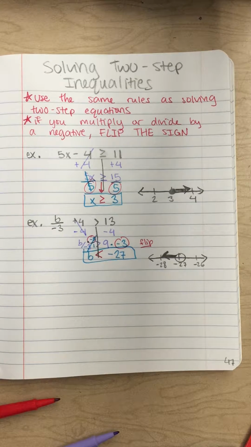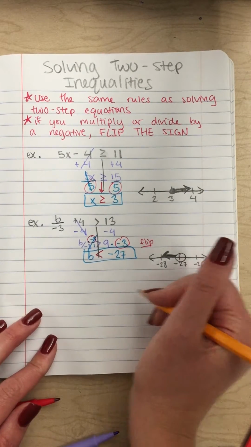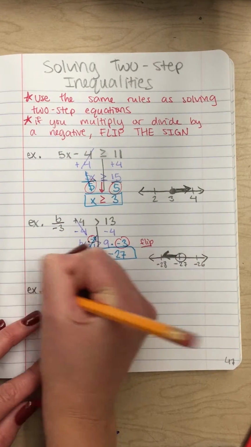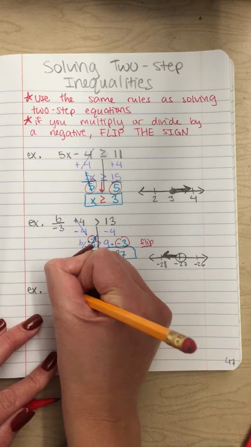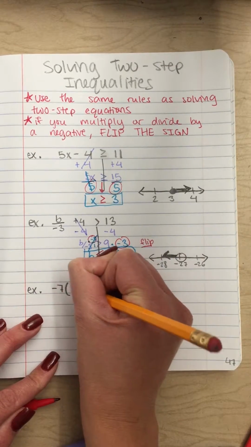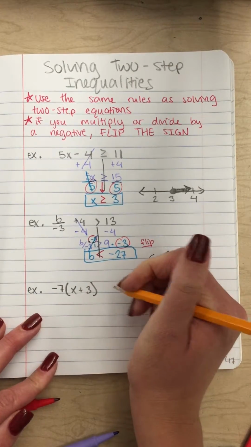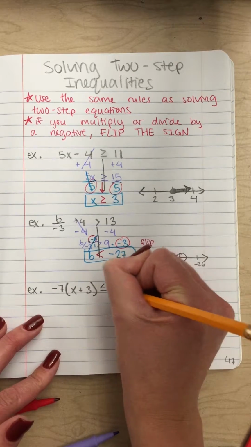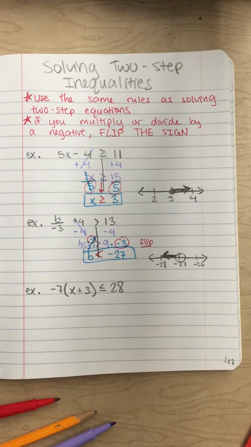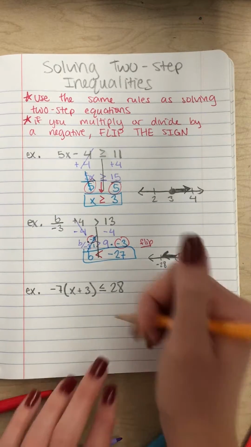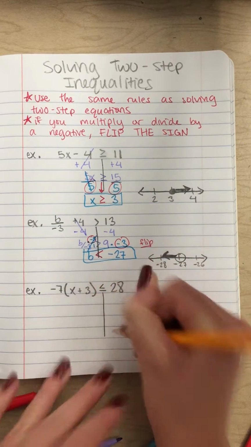All right, let's do one more example. A little bit of an extension, but I think you can handle it. What if I have negative 7 times x plus 3 is less than or equal to 28? Again, treat this like you would solving an equation, just don't write an equal sign.